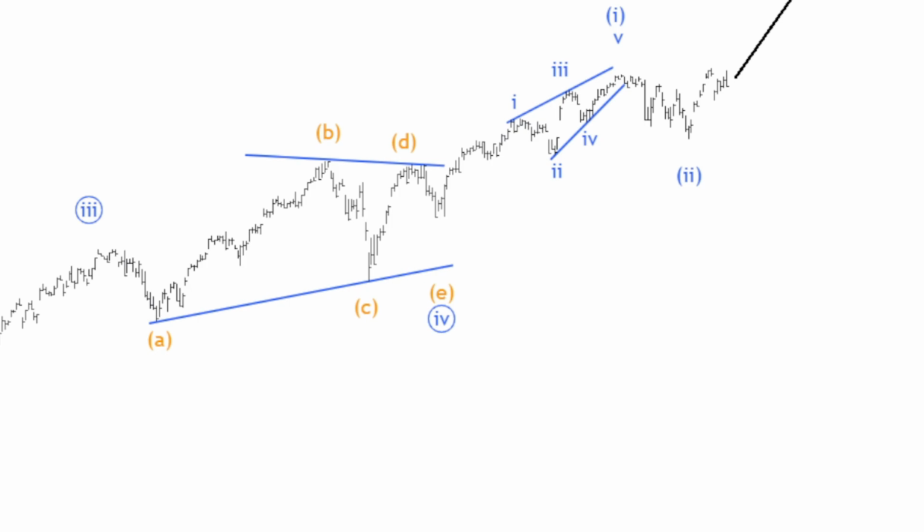The key strength of the waves: wave 2 found support near the key levels, and no deep correction means that buyers stepped in early. Momentum indicators are moving up, with the wave 3 typically being the strongest and longest impulse. This setup is a potential breakout movement.